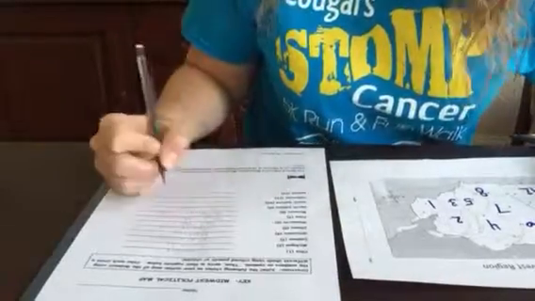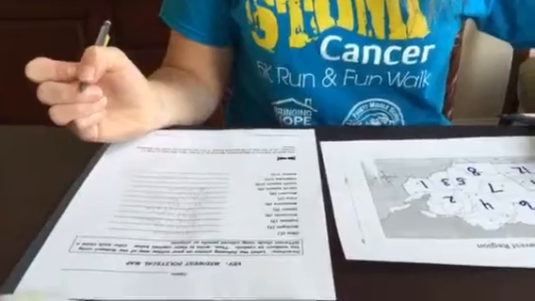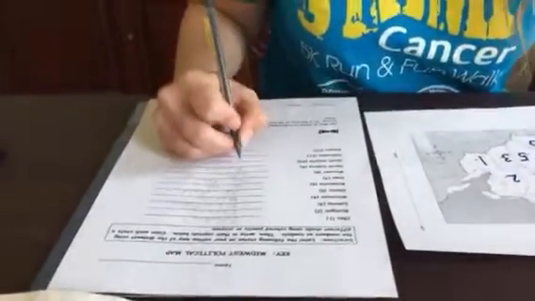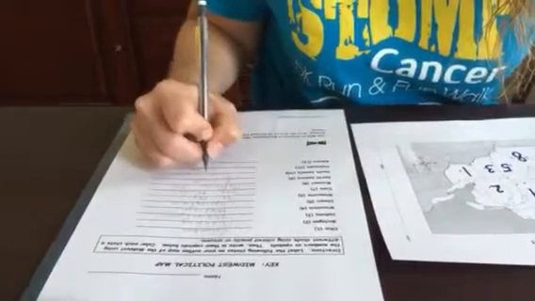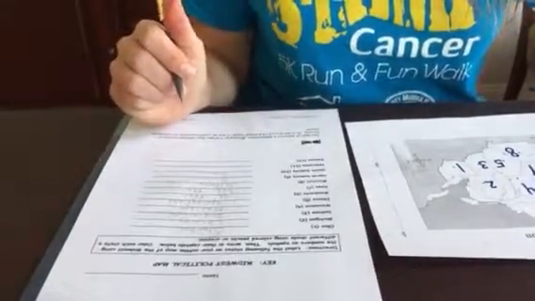Final four, North Dakota's capital, Bismarck. B-I-S-M-A-R-C-K. A lot of people forget the C. Make sure you copy carefully. South Dakota's capital, I'm looking in my map, Pierre. P-I-E-R-R-E. You're going to notice a lot of French influence in the Midwest.